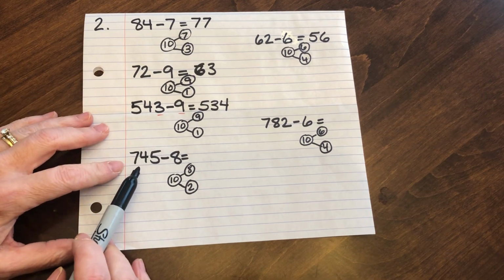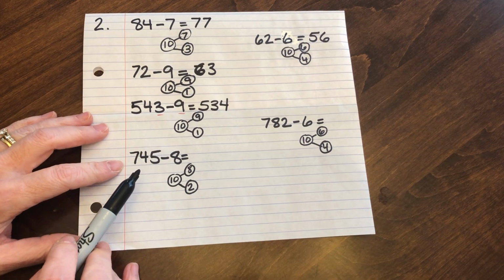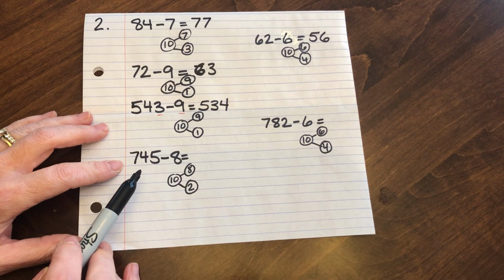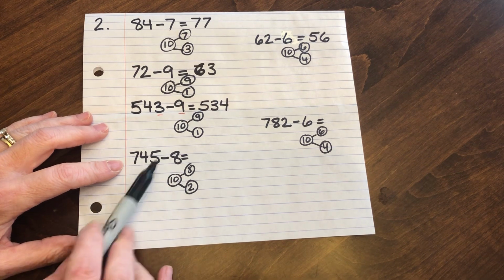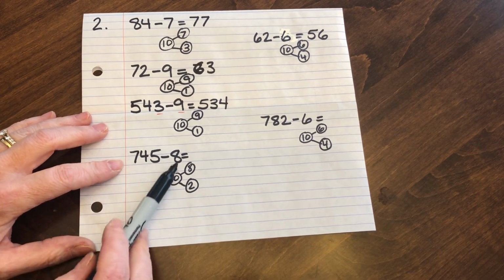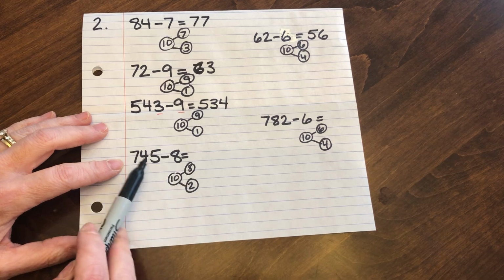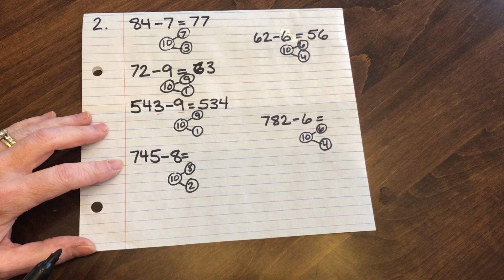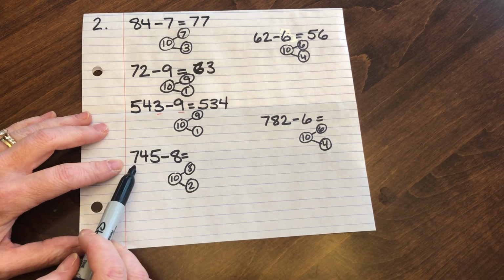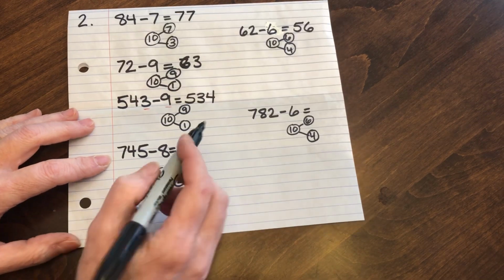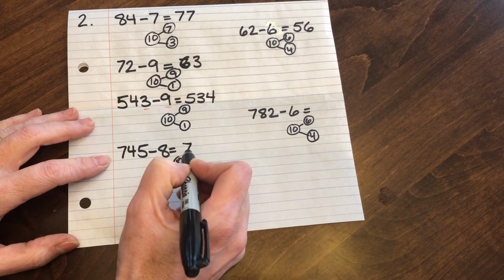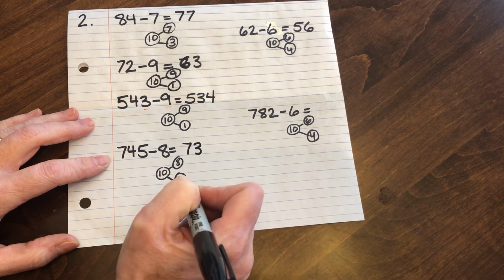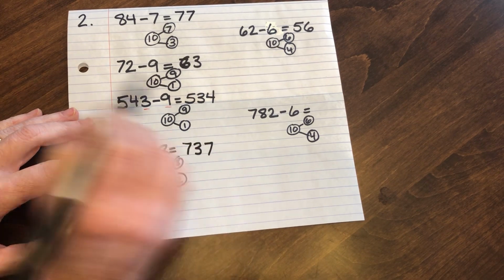Let's check here. 745 minus 8. You do it and see what you get. I'm going to get close to the 10, which is an 8 and a 2. So take out 10 and then add your ones back in. What did you get? 745 minus 10 is 735. Plus my extra 2 is 737.